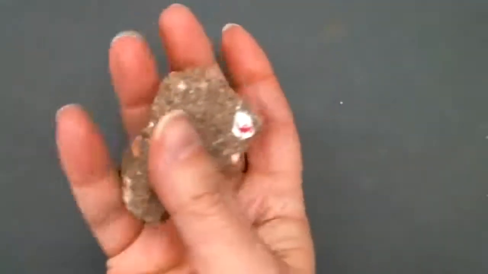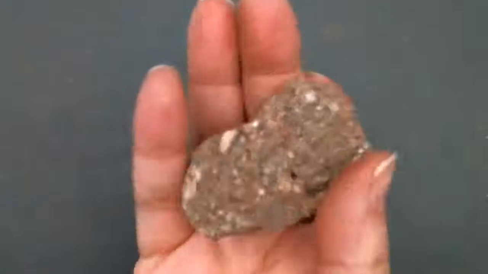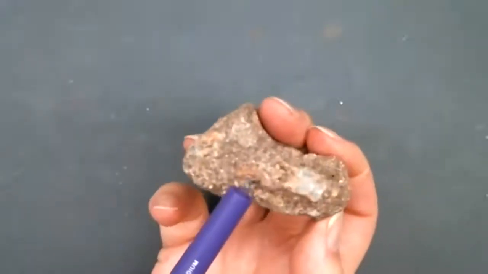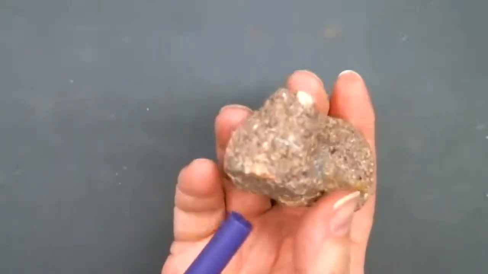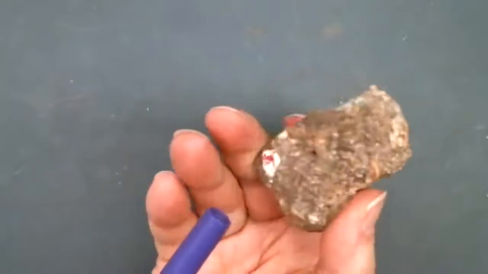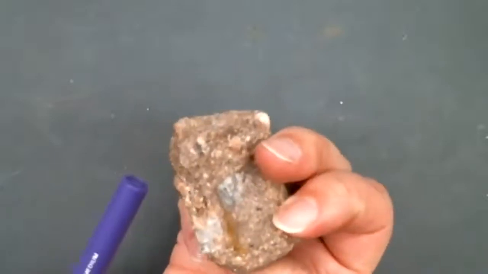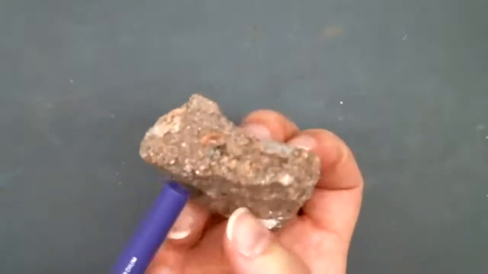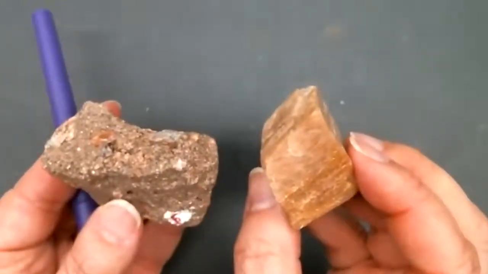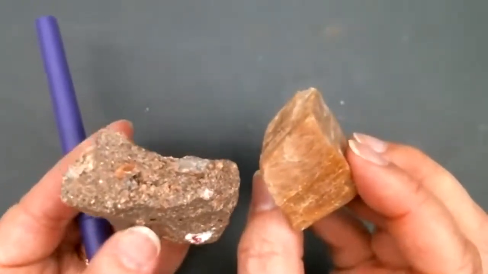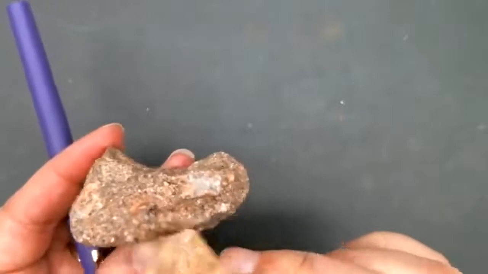This one, there's actually chunks of minerals here. I can see the actual chunks of minerals. The question is, what mineral is that? And we can actually identify that mineral. That is this, orthoclase feldspar. So there are chunks of orthoclase feldspar in that rock.